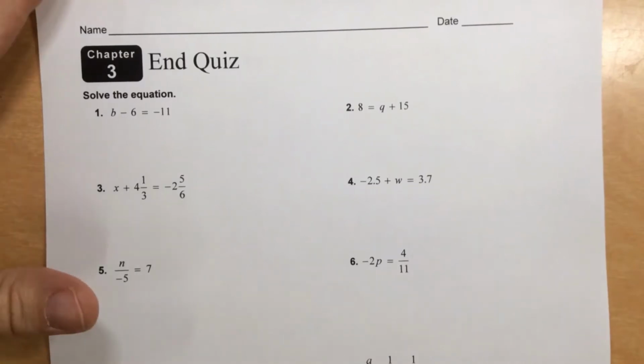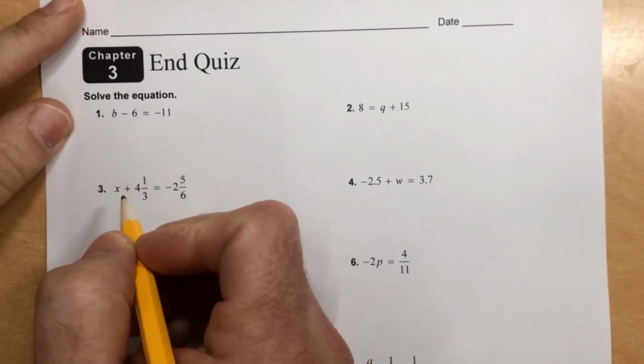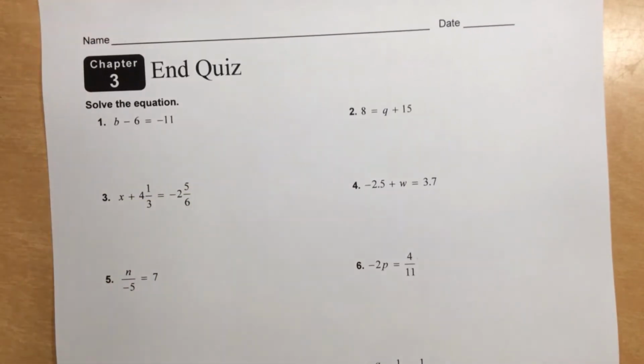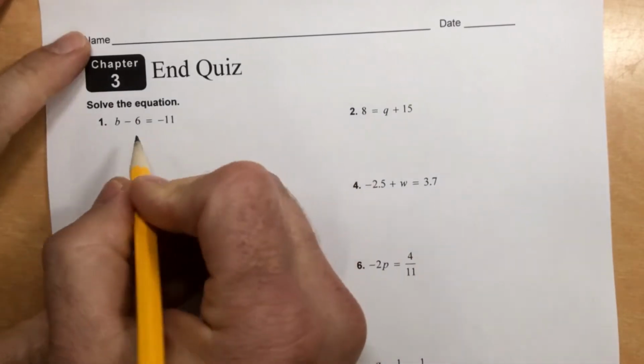Hey, this is the Chapter 3 review quiz. And it shouldn't take very long. It'll be even better with a sharpened pencil. So here we go.